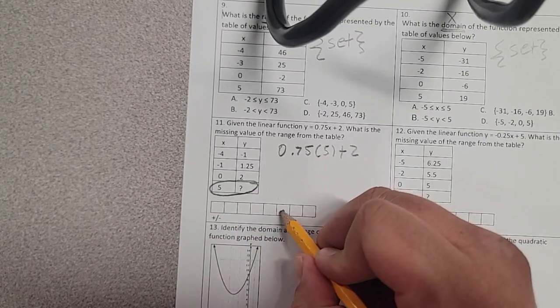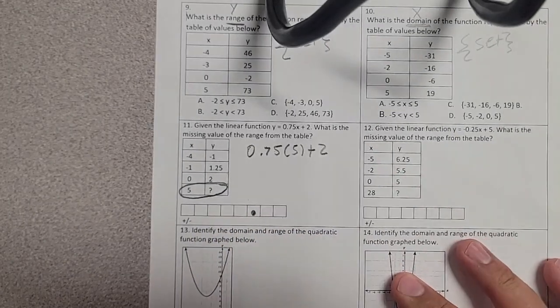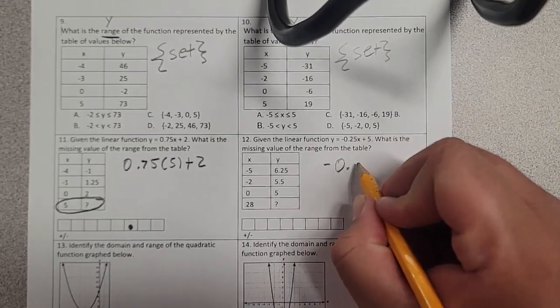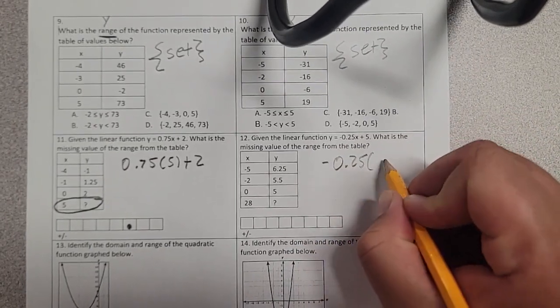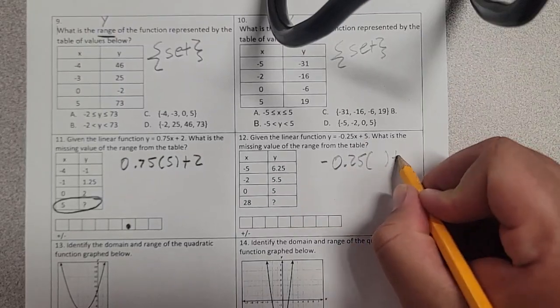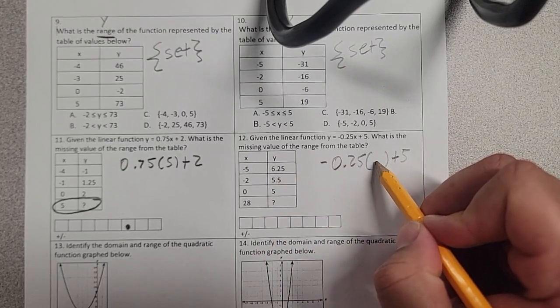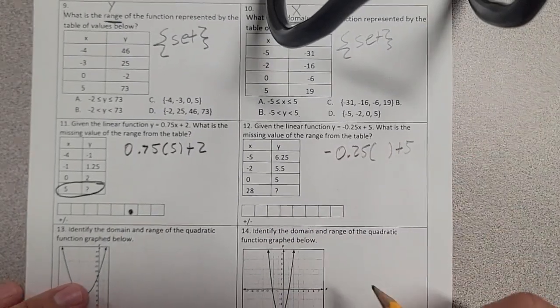Now this is a decimal. You are going to have a decimal for this one. All right, same setup over here. Now just to let you know, this is a negative 0.25. A lot of people are messing that up. Change that x into some parentheses, and whichever number is the missing number, you put the x in here to get the missing number for the y.